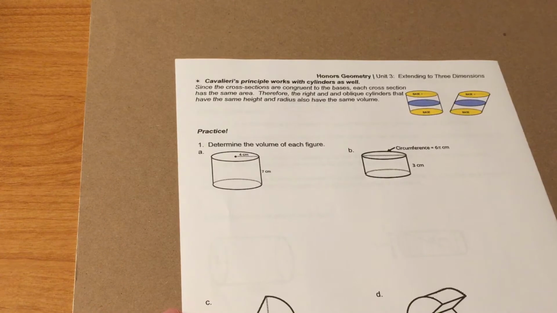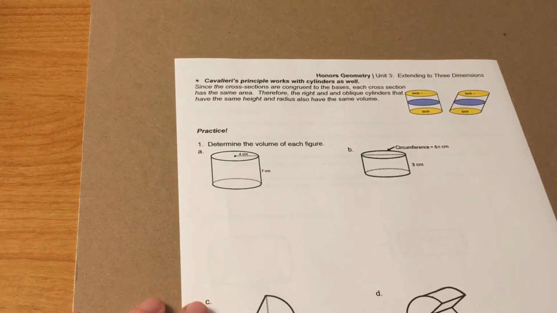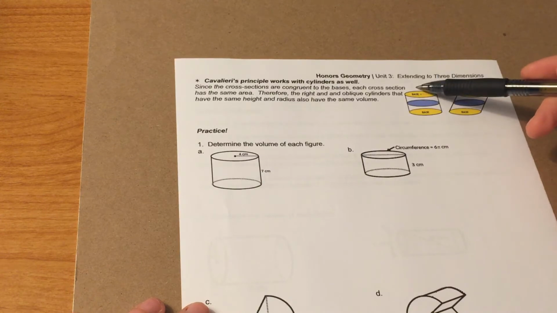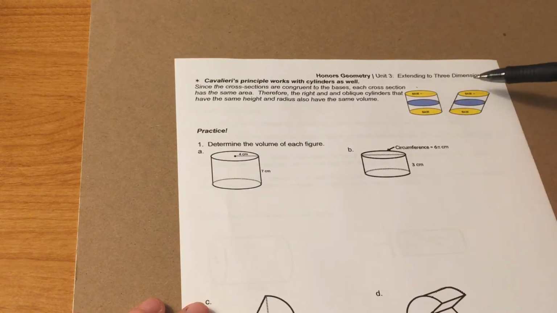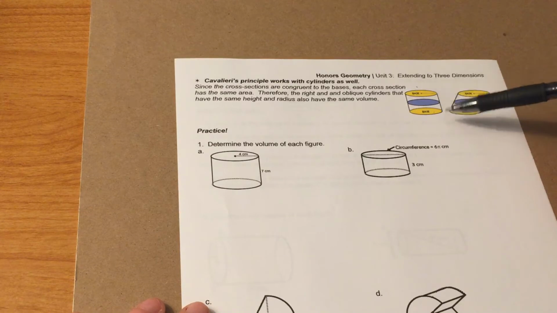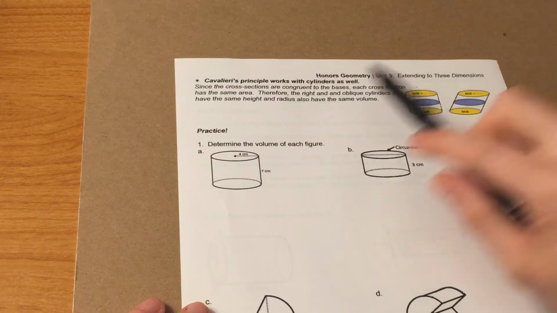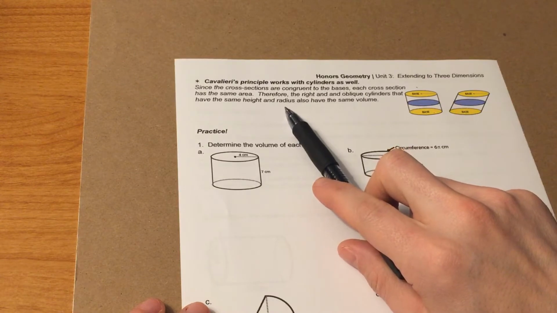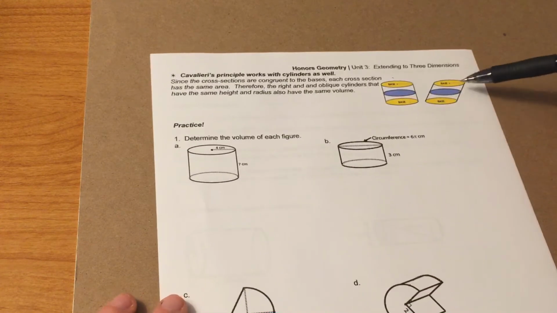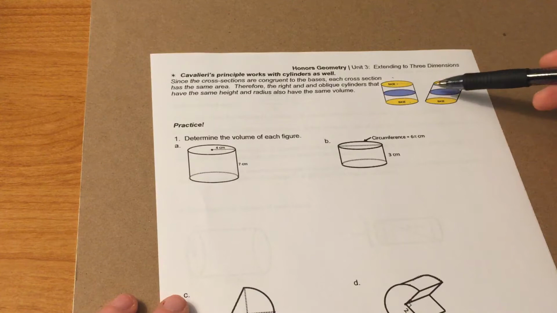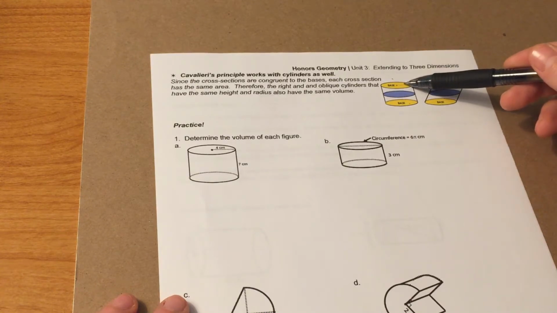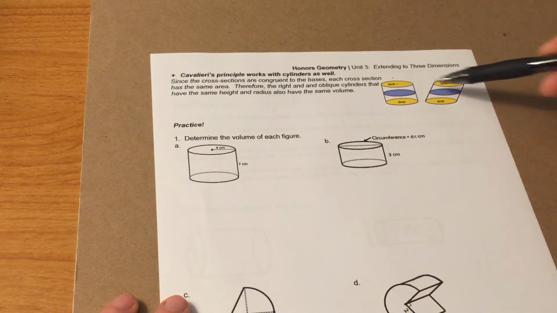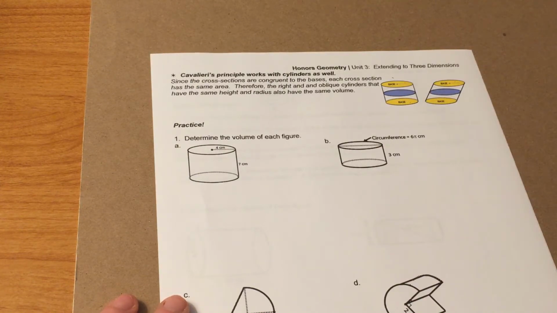Cavalieri's principle works with cylinders as well. It's saying that if each cross section has the same area, like the stacking principle, then right and oblique cylinders that have the same height and radius also have the same volume. So if we look at this figure, it doesn't matter that this cylinder is slanted, because if I can find the area of this base and the area of this base, they'd be the same. If their heights are the same, then the volume is likewise the same.